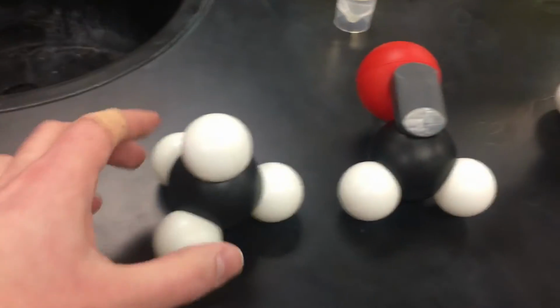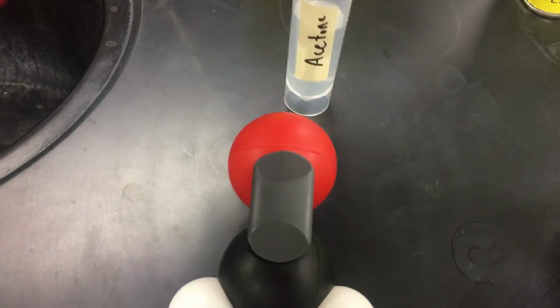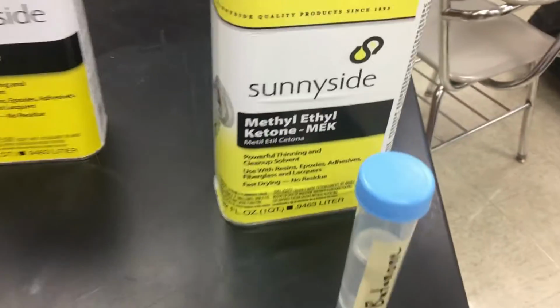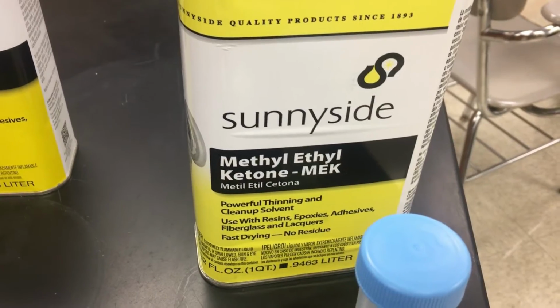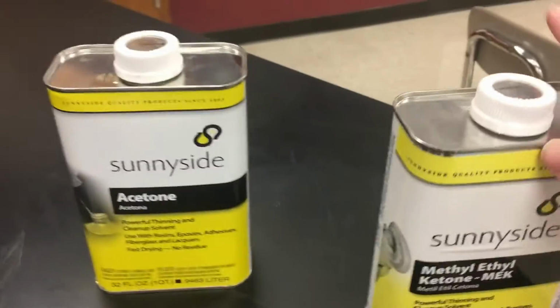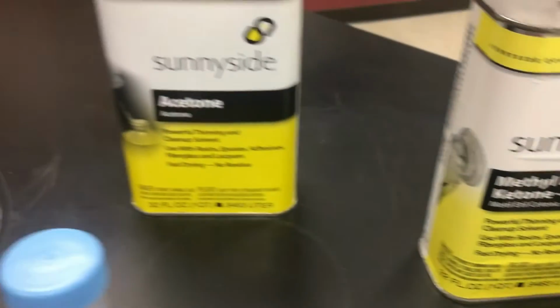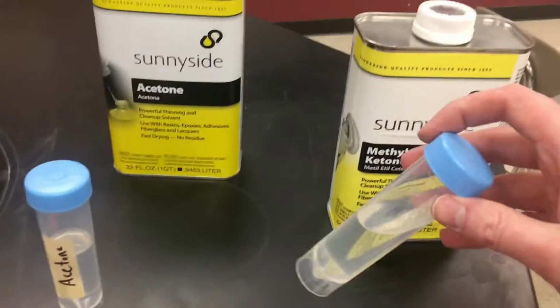So this was methane. This guy here is called methanone, or also generally called acetone. This guy here was butane. This is butanone, or you might see it commonly in stores as methyl ethyl ketone, or MEK. Both of these are good solvents, and they're used for paint thinning, solvent and cleanup and things like that. And to do that, they both have to be liquids.